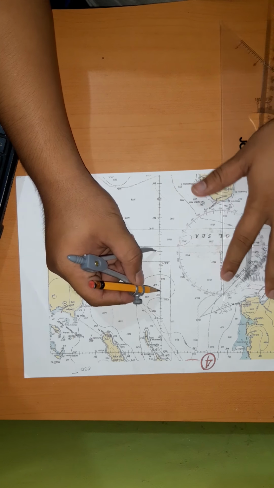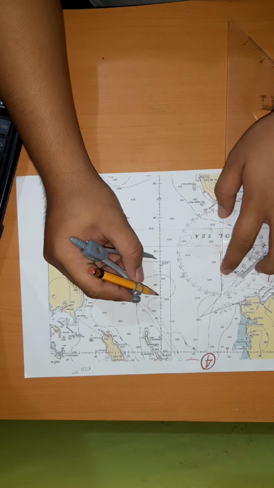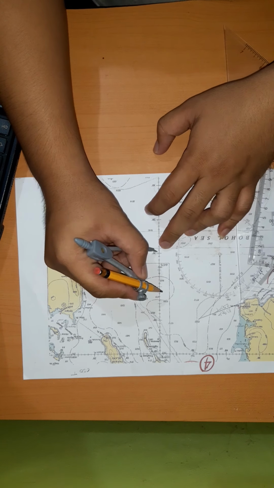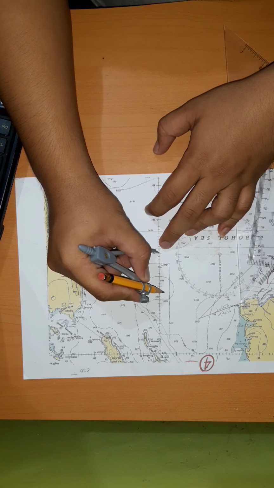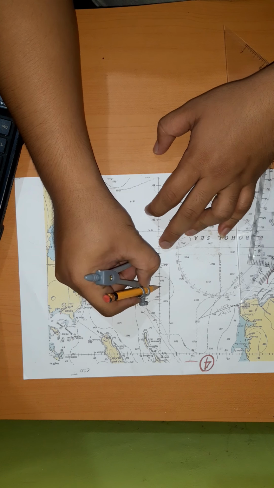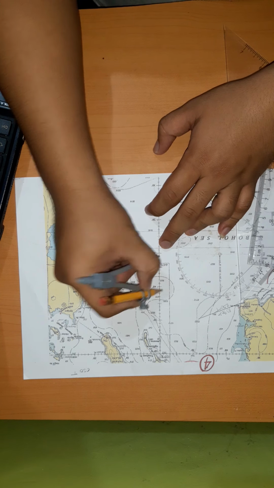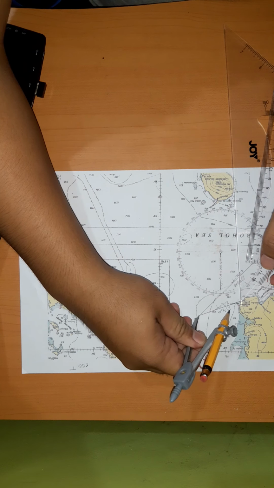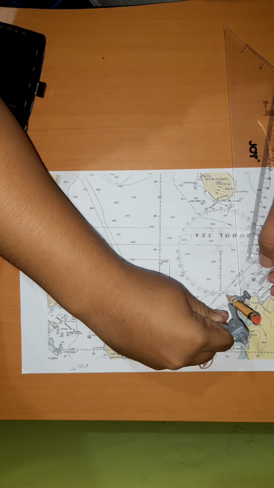So 10 knots is equal to 10 nautical miles distance. I'm going to put a direction on each course.